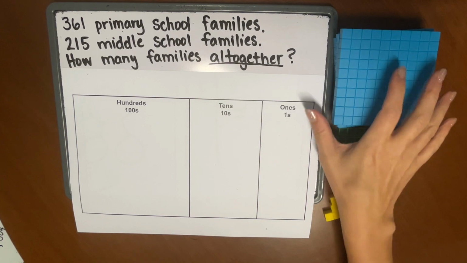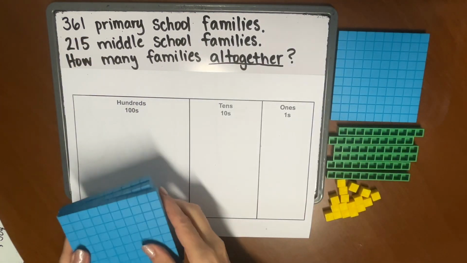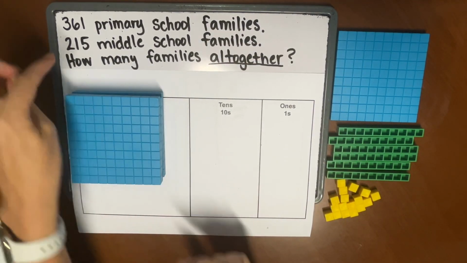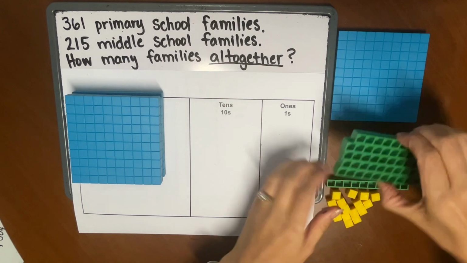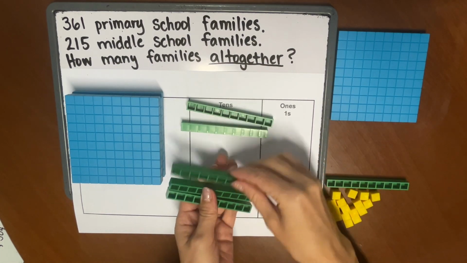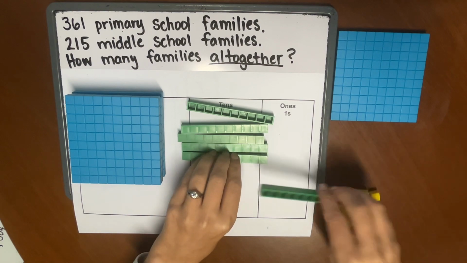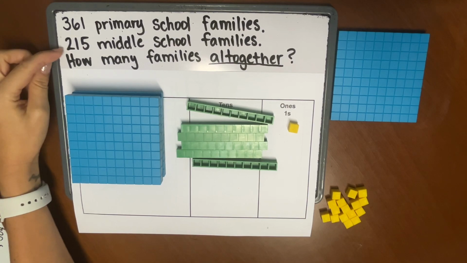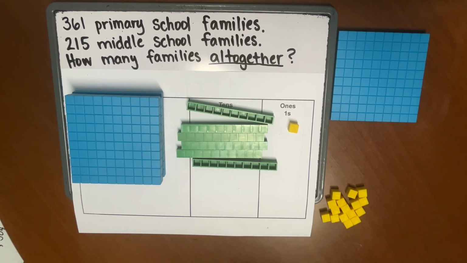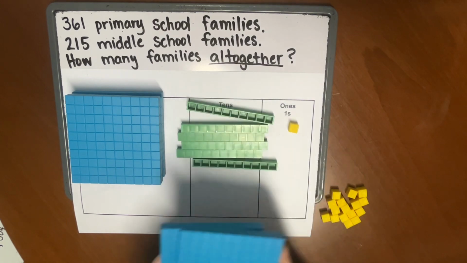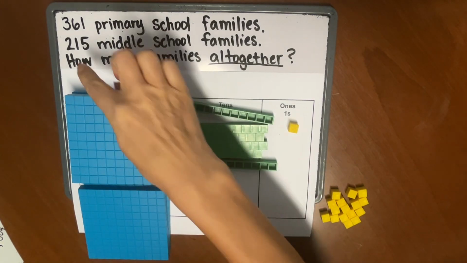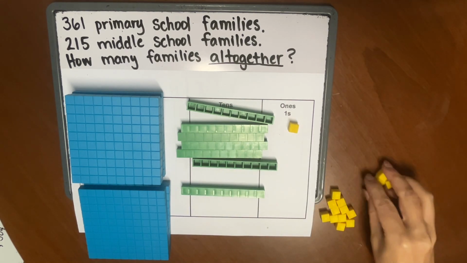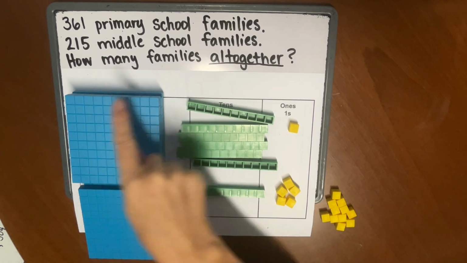Okay, let's see how you did. I know that 361 primary school families came, so I need 3 hundreds and 6 tens and 1 one. But then 215 middle school families came, so I need 2 hundreds, 1 ten, and 5 ones. How many families altogether?